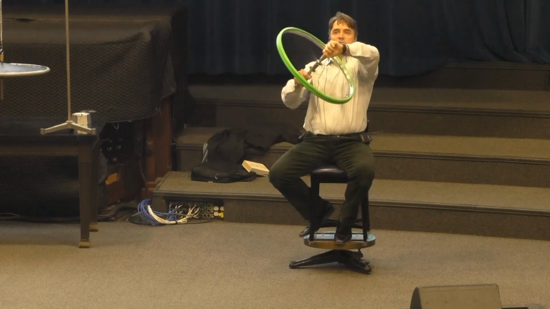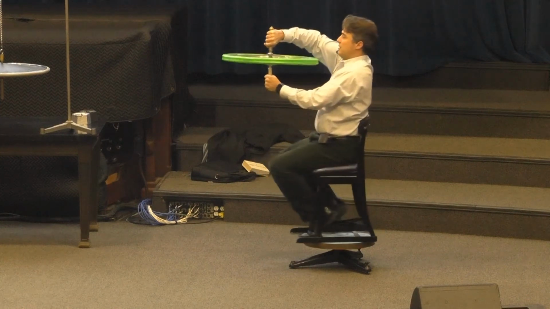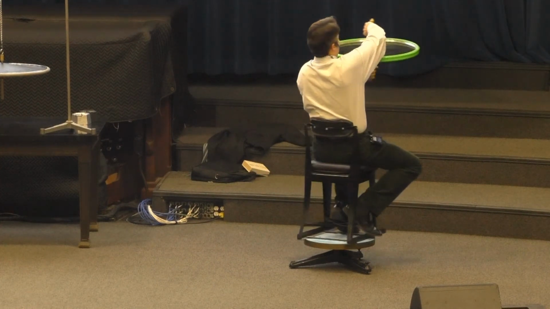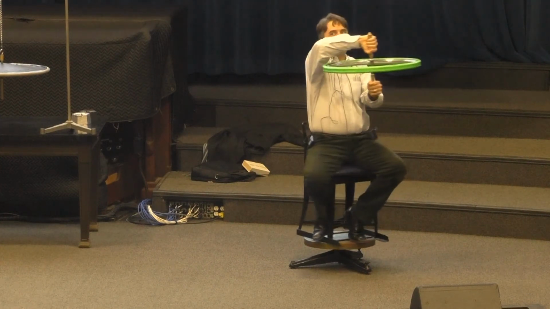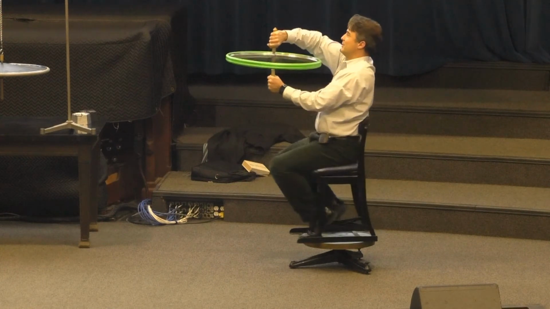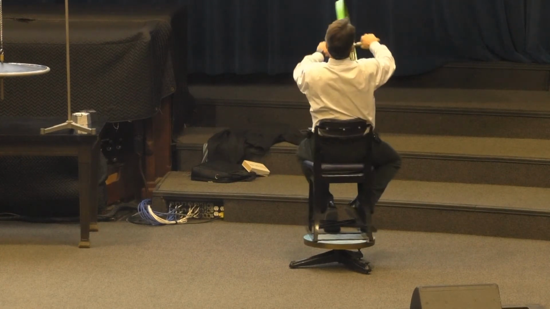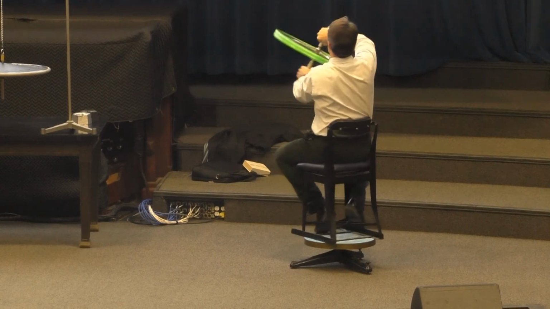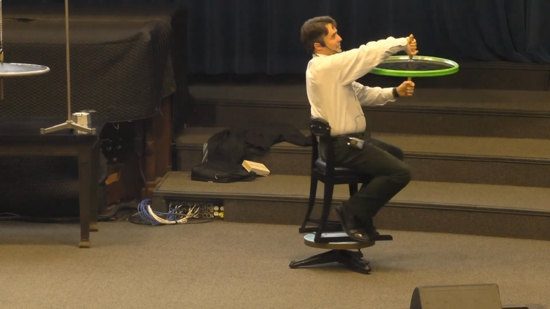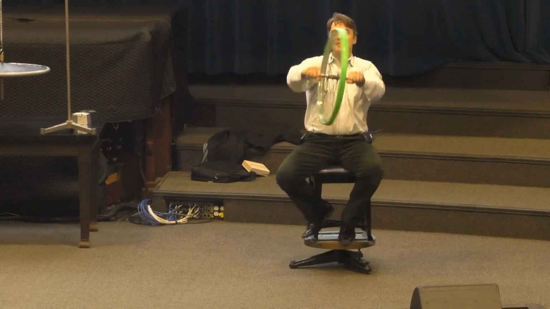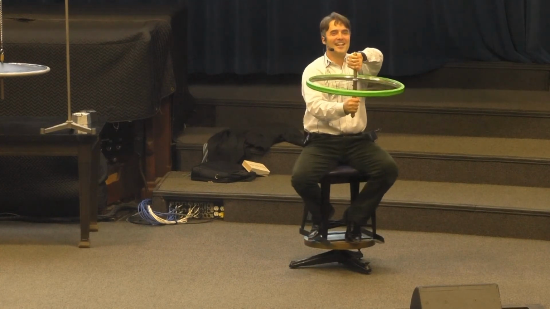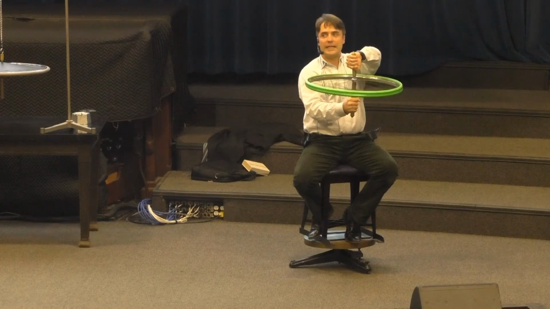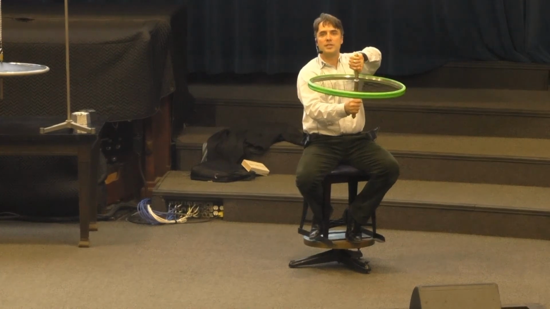If I switch the angular momentum of this, well now I'm rotating clockwise as viewed from above, and the wheel is counterclockwise as viewed from above. If I flip it, I'll stop. Almost. Okay, there you go. We have to have a total angular momentum which is clockwise as viewed from above.